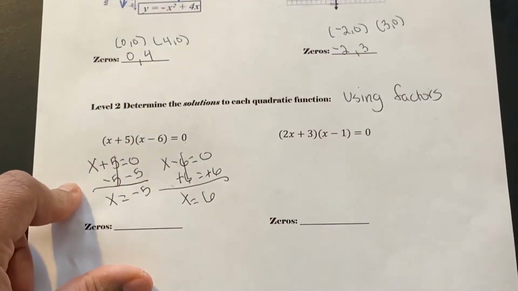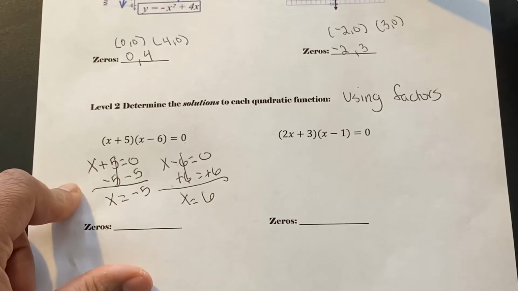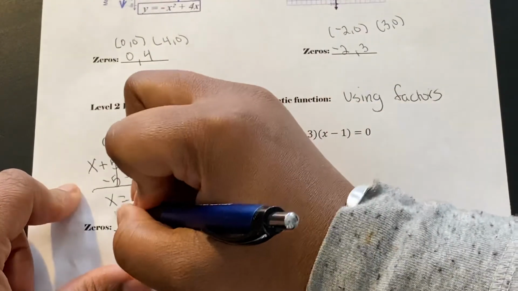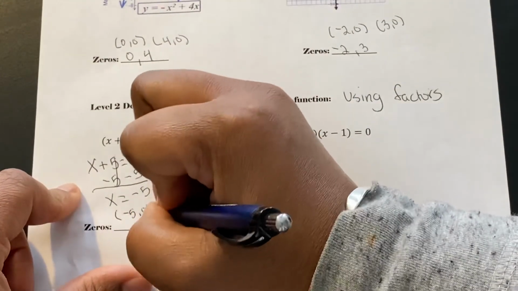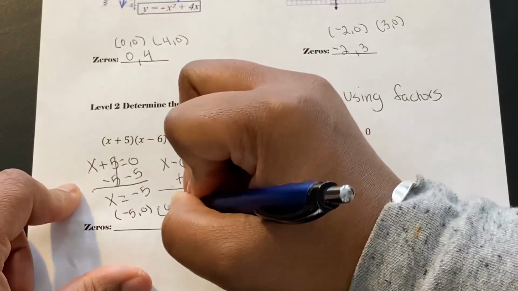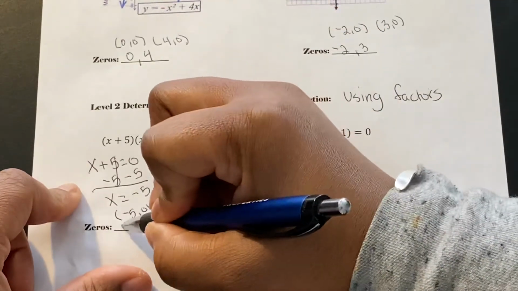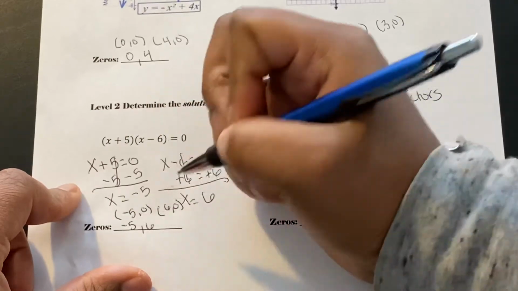Okay. If you notice from the graphs, there's usually always 2 zeros for quadratic functions. Okay. That means the zeros here are (-5, 0) and (6, 0). You can say it's negative 5 and 6. Okay.